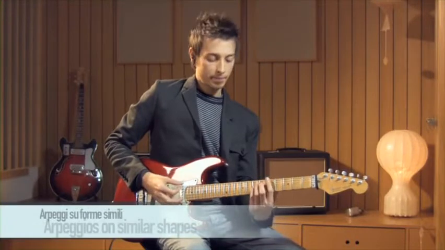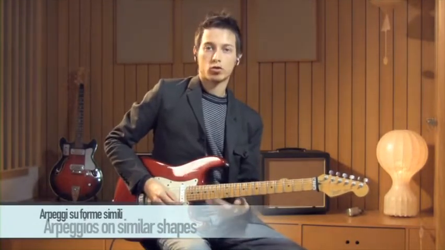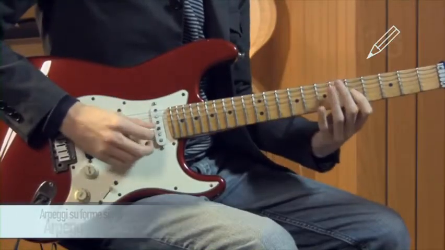In the E shape too, we'll just need to add the C to go from the chord to the arpeggio, remaining in position.